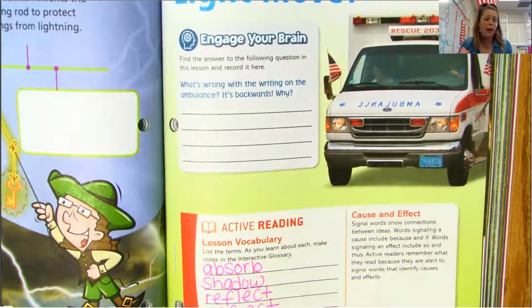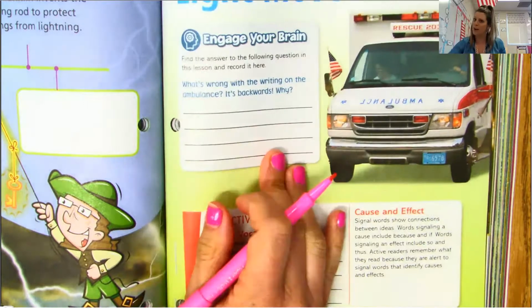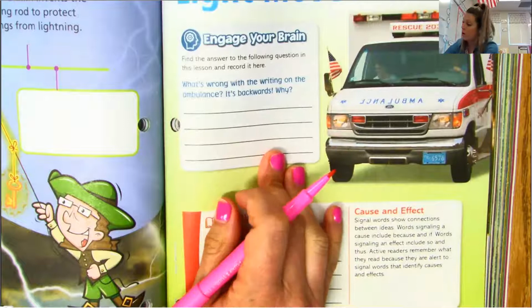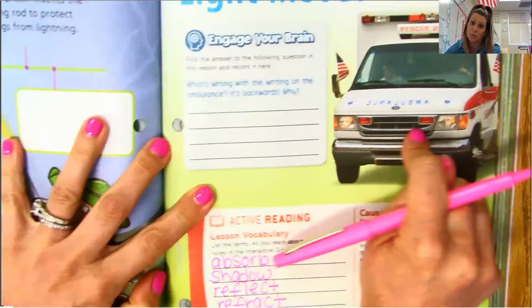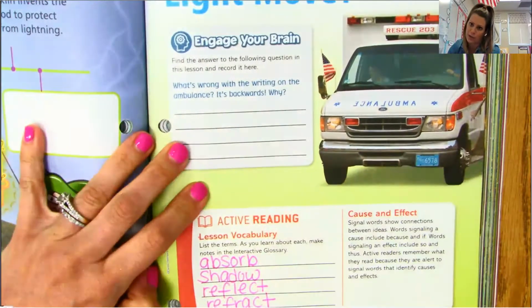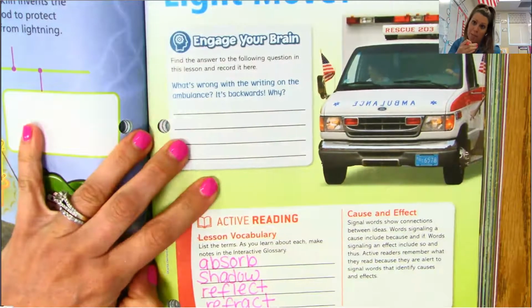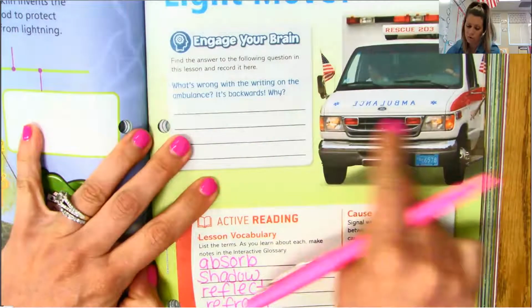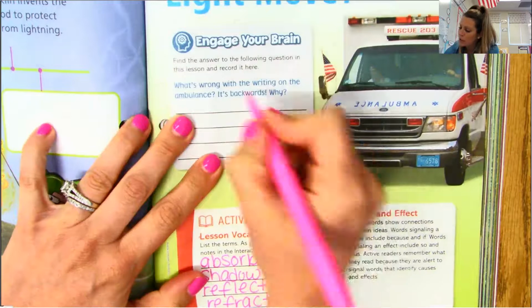So the writing is normal when it's reflected in the mirror. That's how the driver in front can tell it's an ambulance. So let's go ahead and write that. And you might have already known that, but I did not. Well, I did not know that ambulances are written backwards. I knew that you could look in a mirror and it would reflect either backwards or forwards. All right, so we'll go ahead and write that.